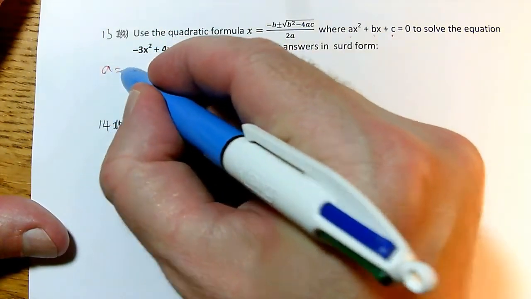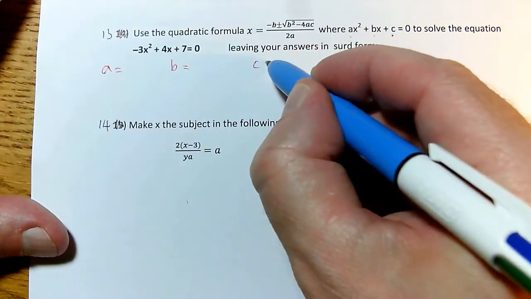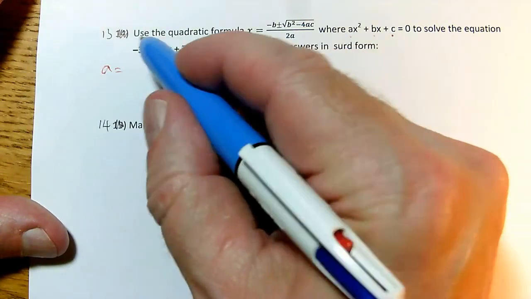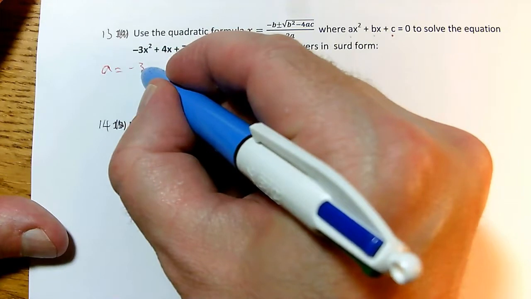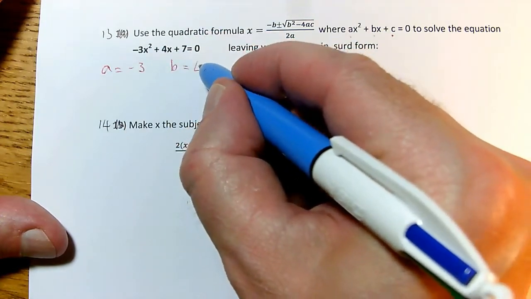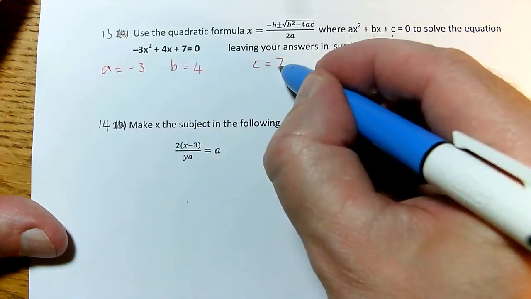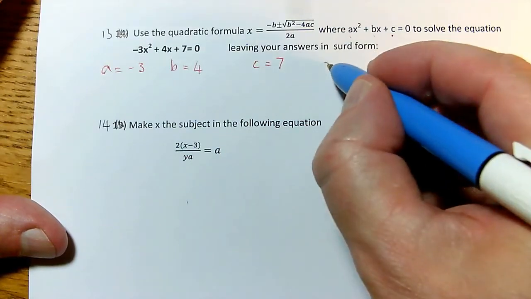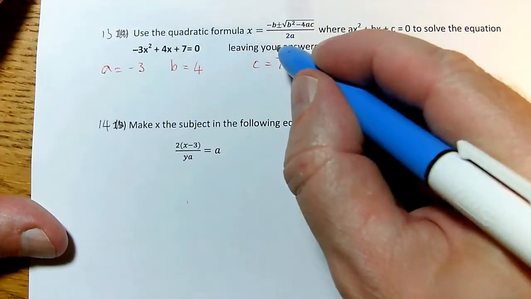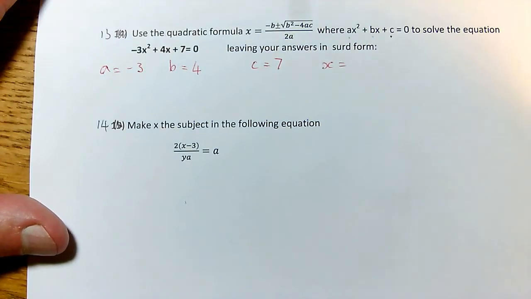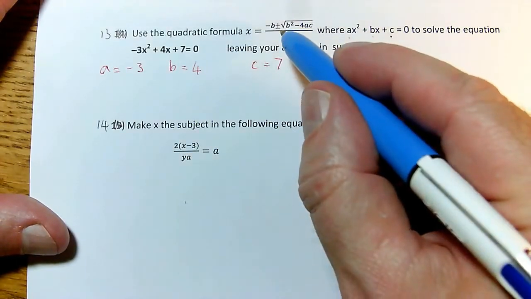So a equals, b equals, c equals, I'm going to set these up before I start. So a is how many x squareds I've got, so that's minus 3. B is how many x's I've got, which is 4, and c is the number, which is 7. So I'm now going to say that x equals, the formula is quoted there, I could write it out again, but I'm going to go straight to substituting in, because it's given in the question, otherwise I think I would write it out again.